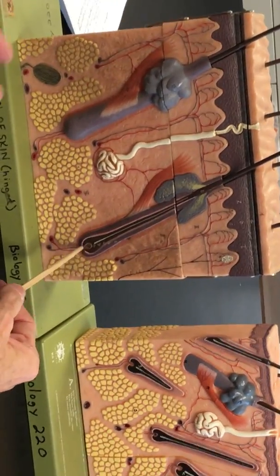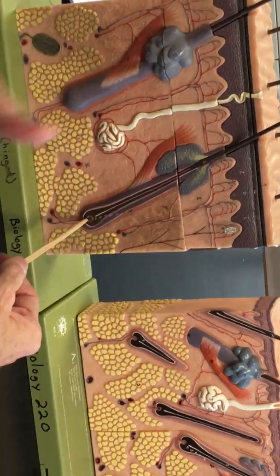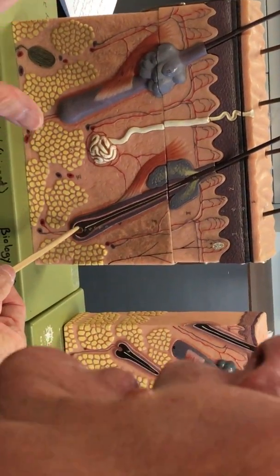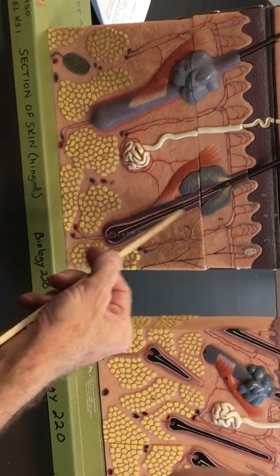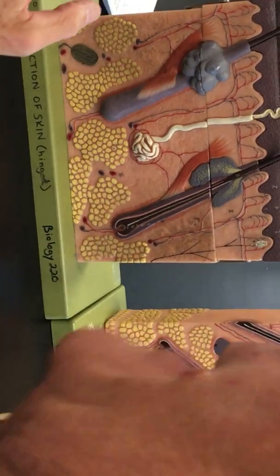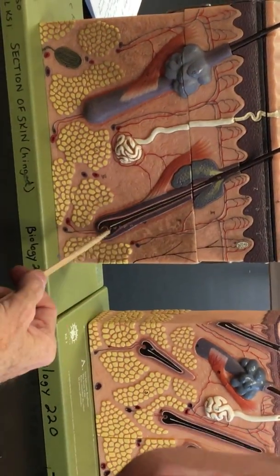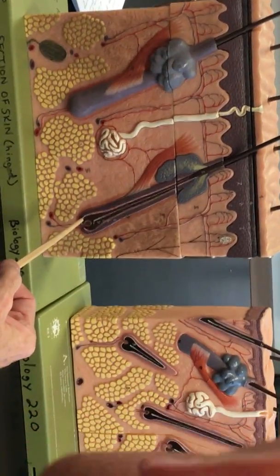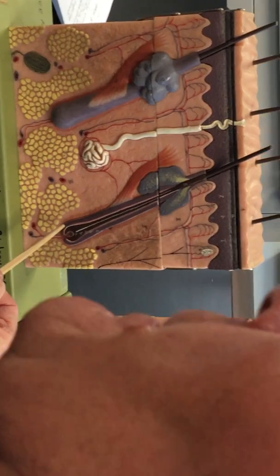So the capillaries are providing the oxygen to, and removing the CO2 from, the hair follicle. It's a living organ. The hair root and hair shaft, that's dead. But the hair follicle itself is a living organ. And it's in two tissue layers. So to be an organ requires at least two distinct tissues.